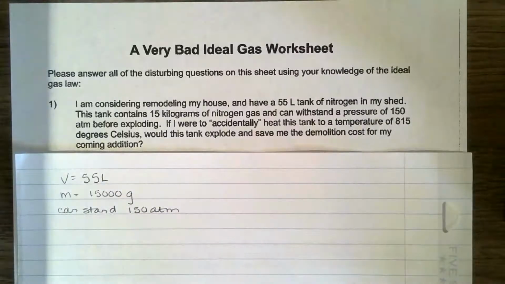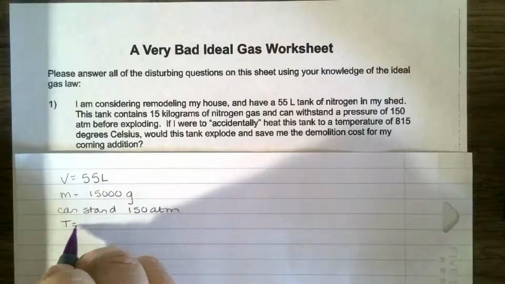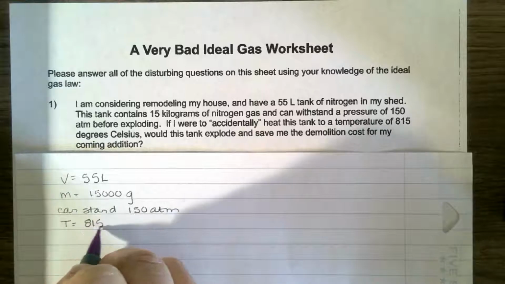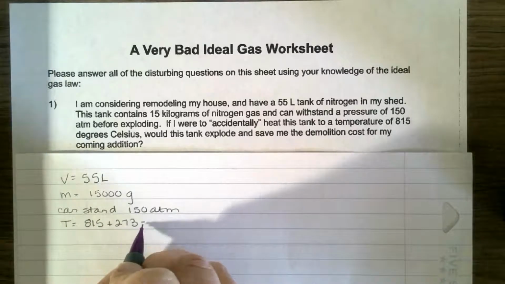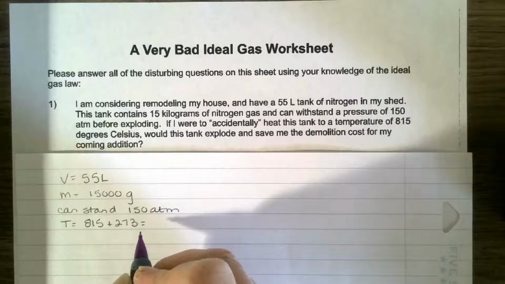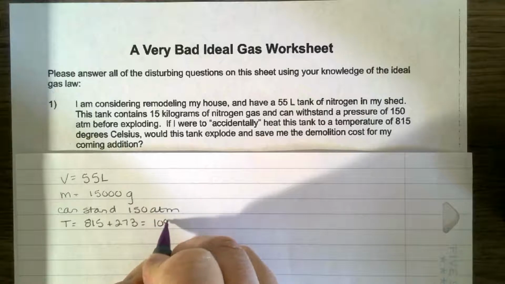So if I was to accidentally heat this tank to a temperature of 815 degrees Celsius, so my temperature is 815, and to turn it into Kelvin, I would add 273, because remember, all gas laws need to have temperature in Kelvin. I'm going to get a total of 1,088 Kelvin.